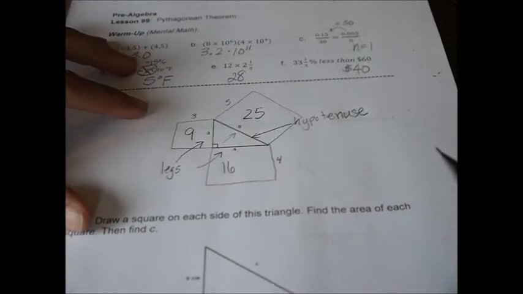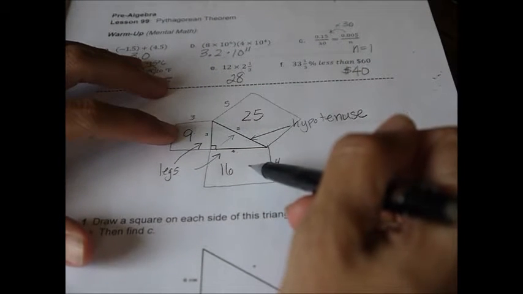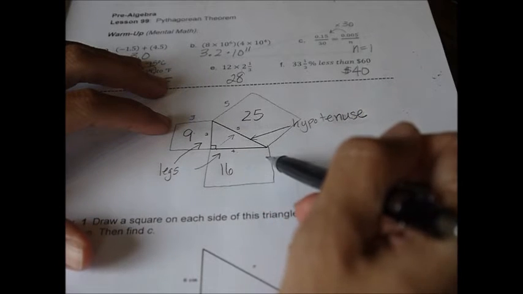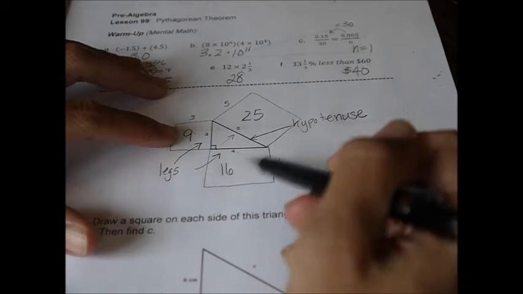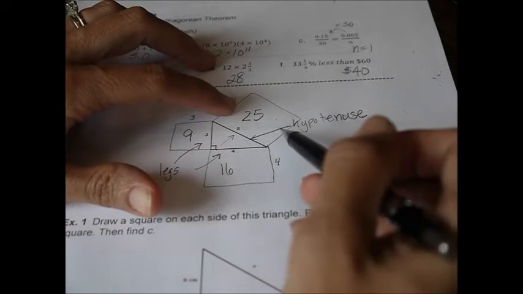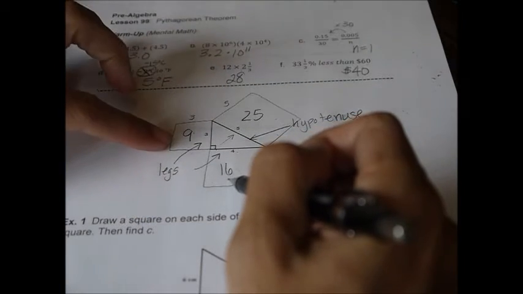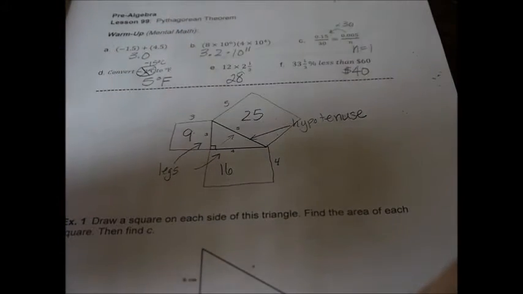And for every right triangle, when you add the areas of the squares on the legs, you get the area of the square that the hypotenuse makes. So 16 plus 9 is 25. And that happens in every right triangle in all the world.